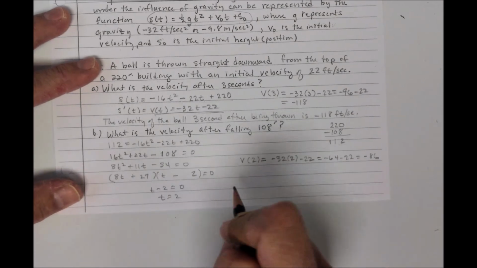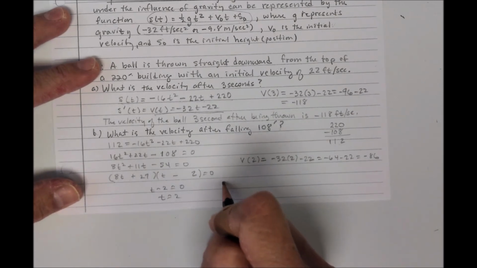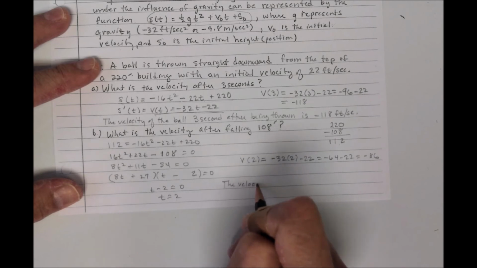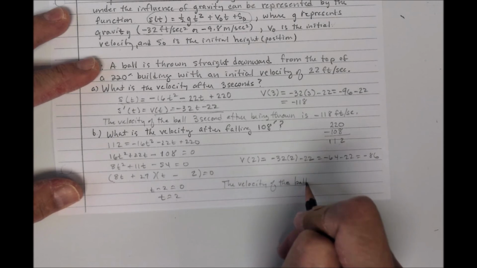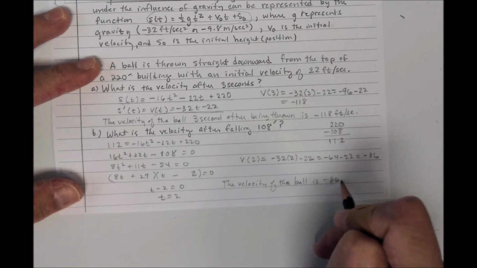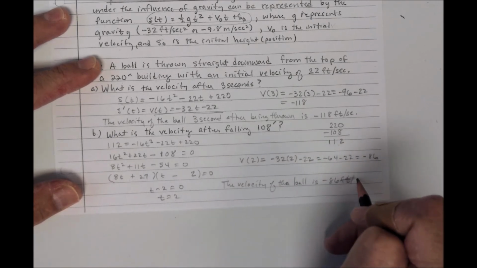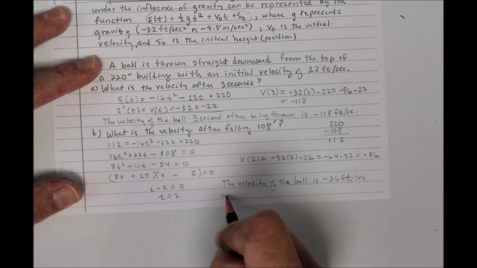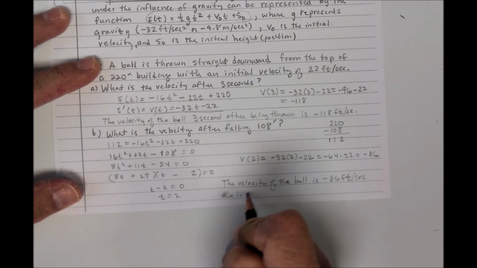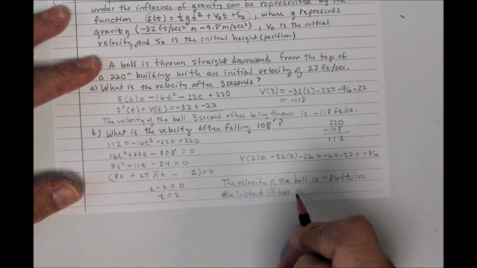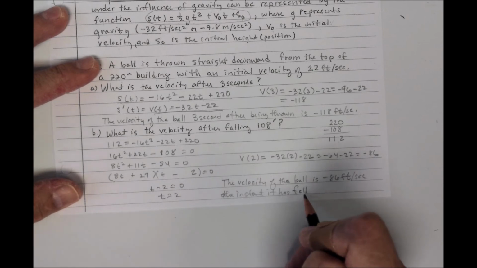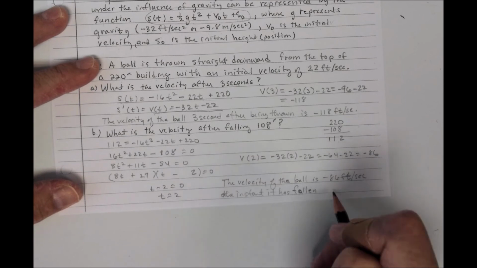So the velocity of the ball is negative 86 feet per second after it has fallen 108 feet.